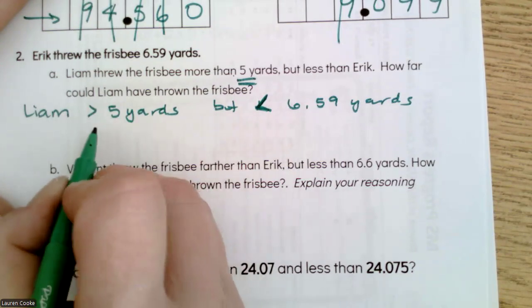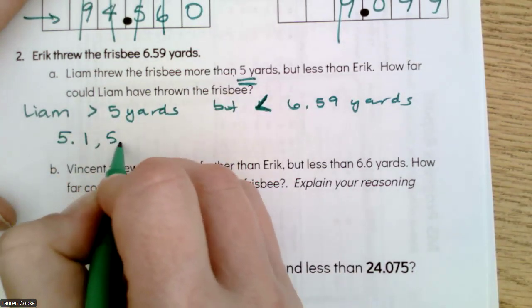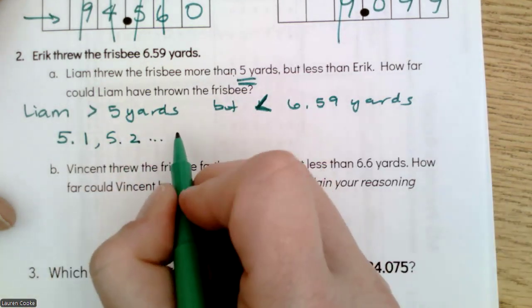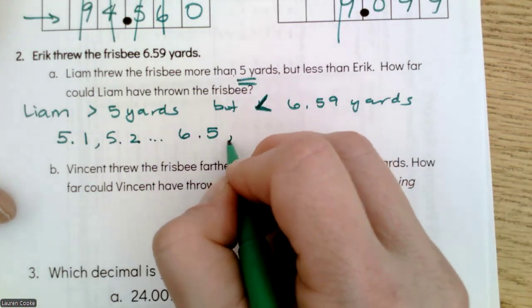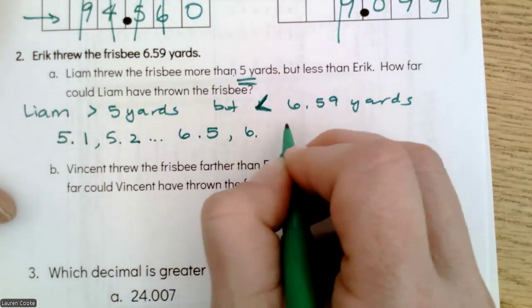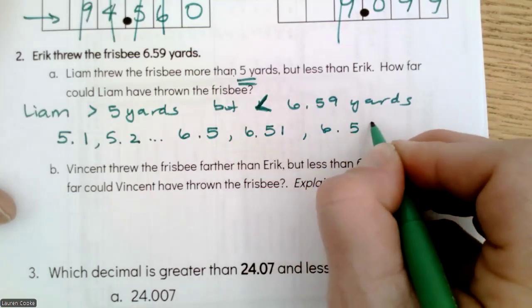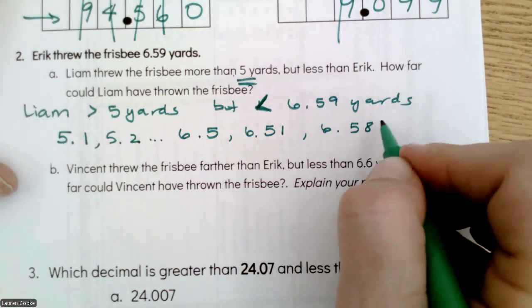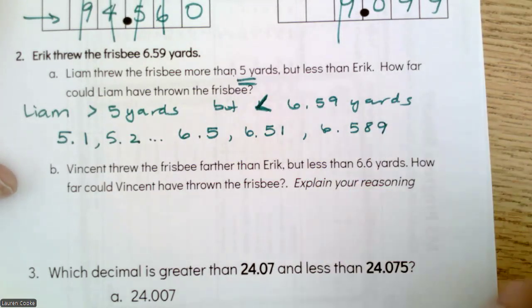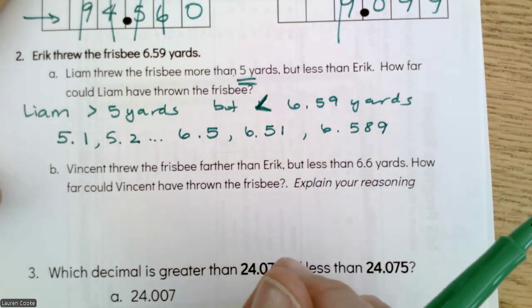How far could Liam have thrown it? Well, to be honest, he could have thrown it 5.1, 5.2, etc. He could have thrown it 6.5, 6.51, 6.58, and then that would probably be, unless we went out to the thousandth place, 6.589. That would be the furthest he could have thrown it without going over.